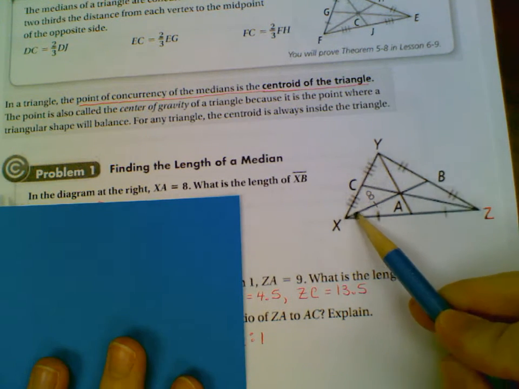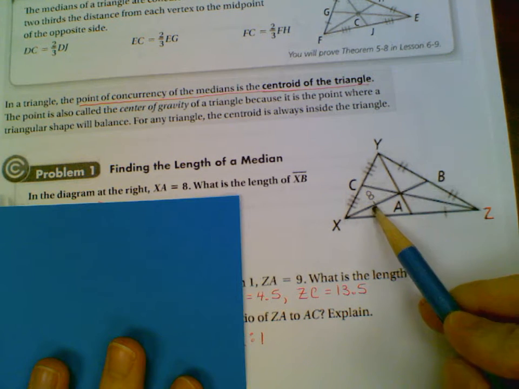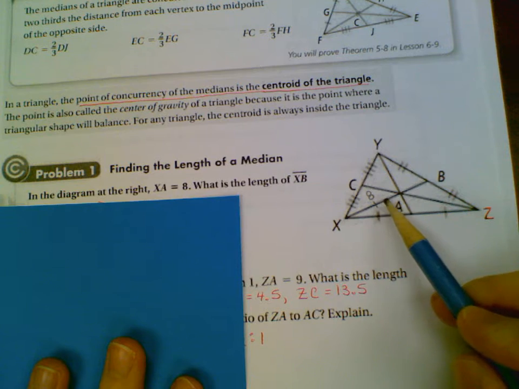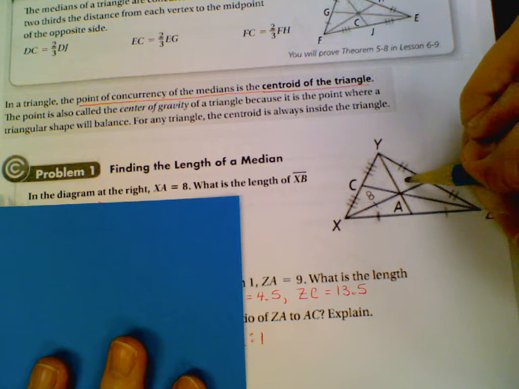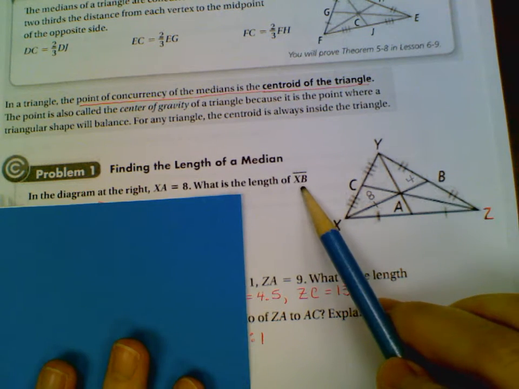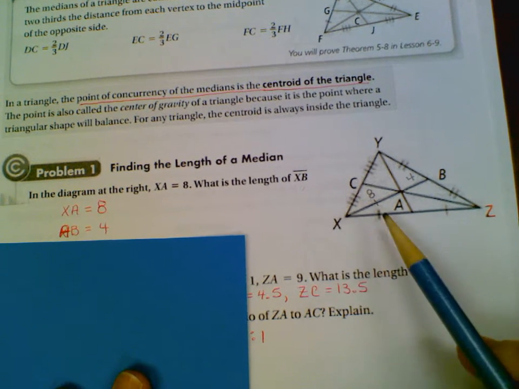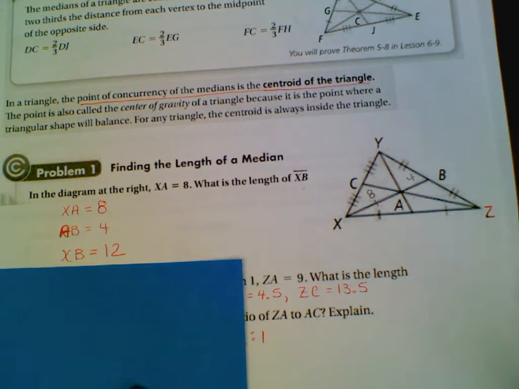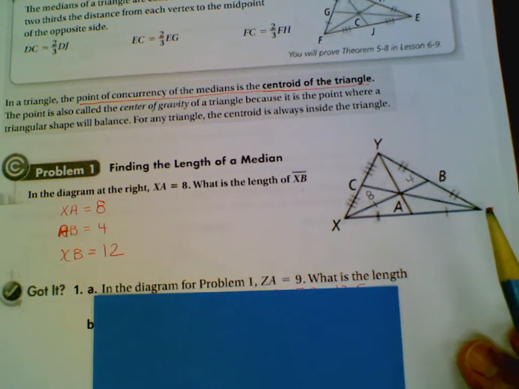Remember, if I'm given the long piece, I should be able to find the short piece because I'm just going to do half of this. This length is double this. So if this is 8, that means my short length has to be 4. Now I'm just going to pay attention to what they want me to find. They want me to find XB, so I'm just going to add my total, which should be 12. I want you to pause the video and try the got it question on letter A.